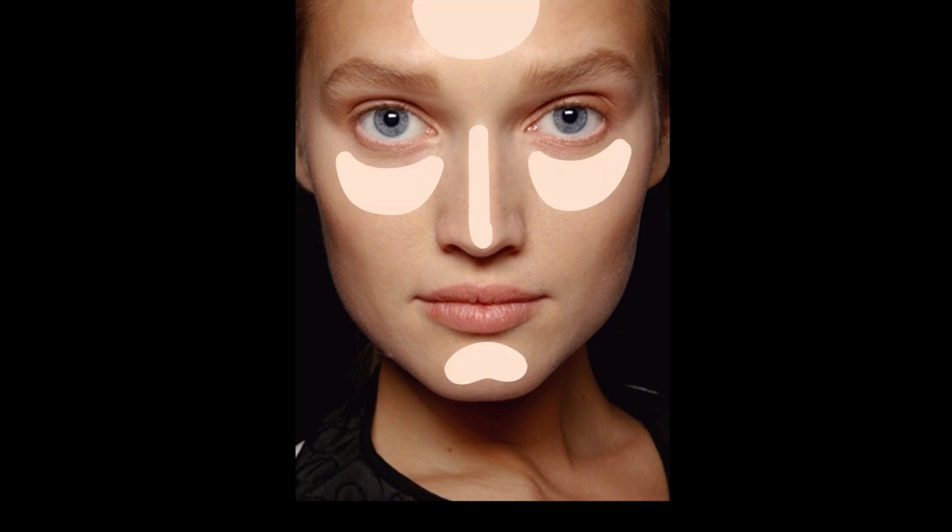So you can think of contour as the place where the least amount of light would hit a face. So basically, if a light source is coming directly from in front of a person, it's going to hit harshest along the nose bridge and under the eye and by the forehead, right? Because those are sort of flat surfaces facing the light.